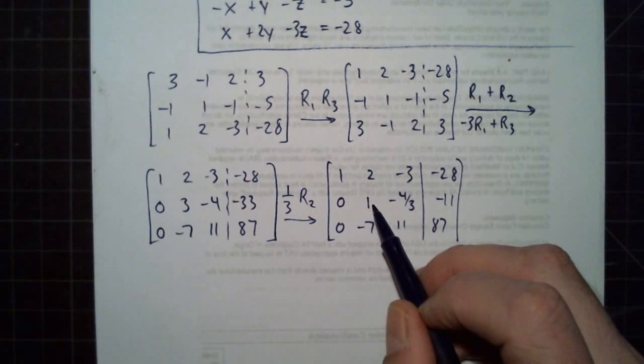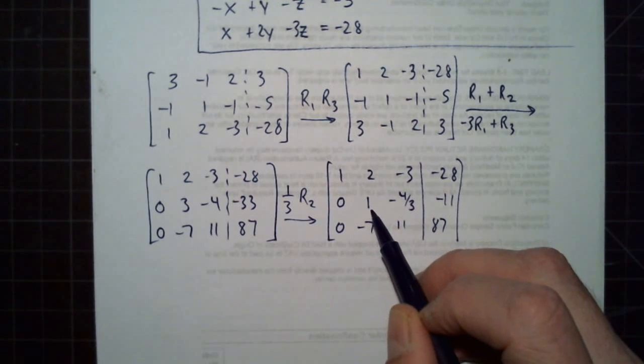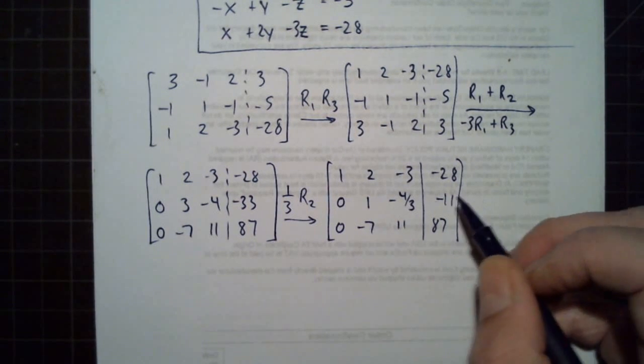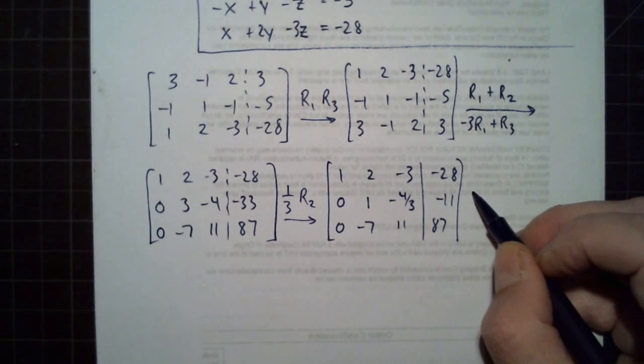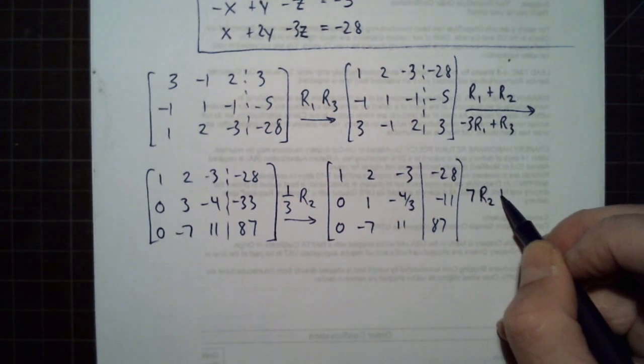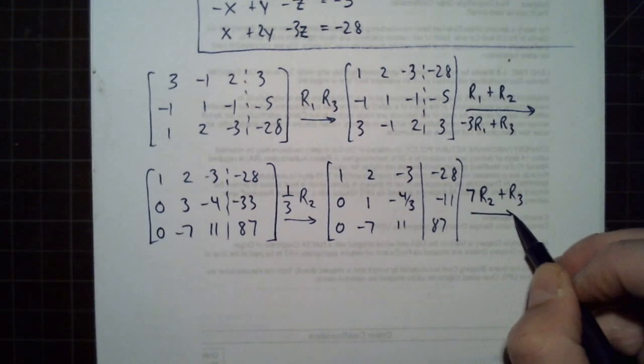Alright, we made it a 1, and now we have to use it to make that a 0. So we have to multiply by 7 and add. So 7 row 2 plus row 3.